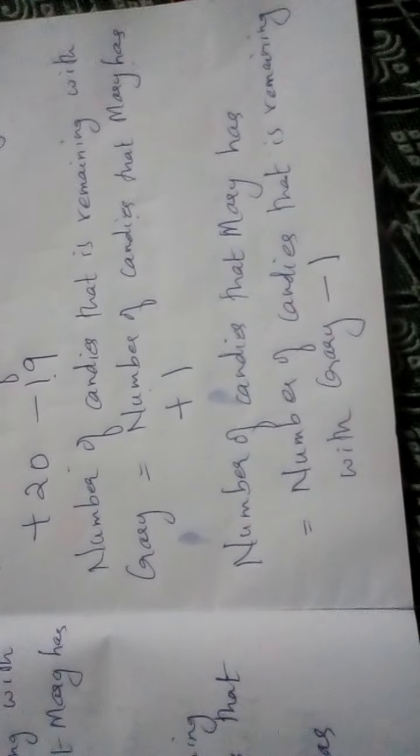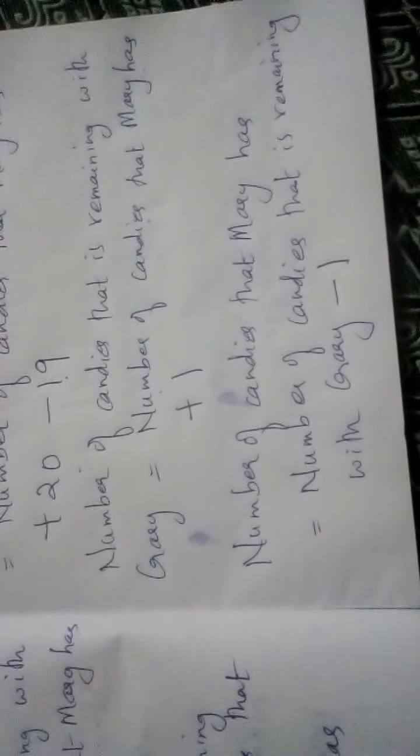We know that Gary has one more candy than Mary. So the number of candies that Mary has will be 1 less than Gary's. So the number of candies that is remaining with Gary minus 1. Okay.